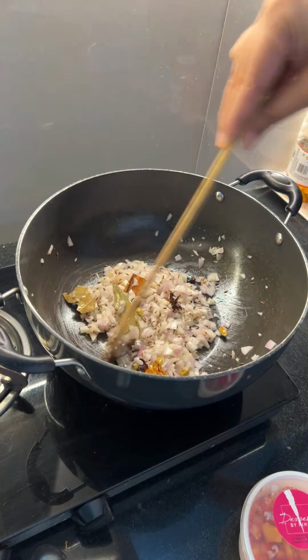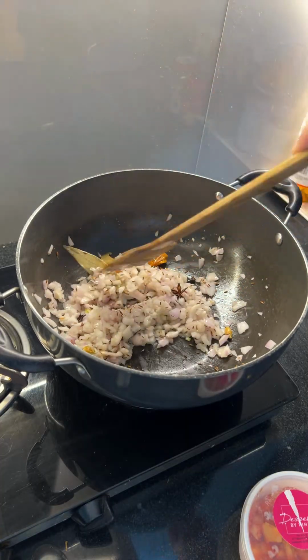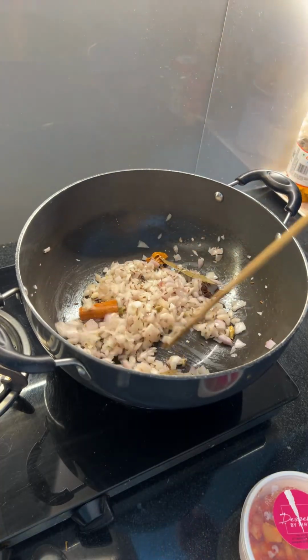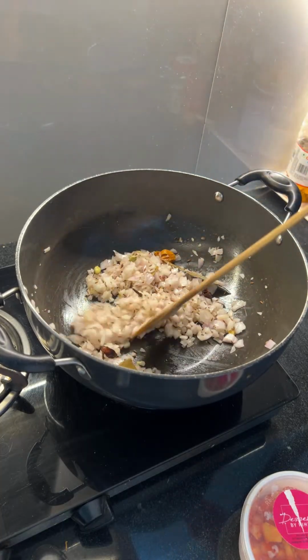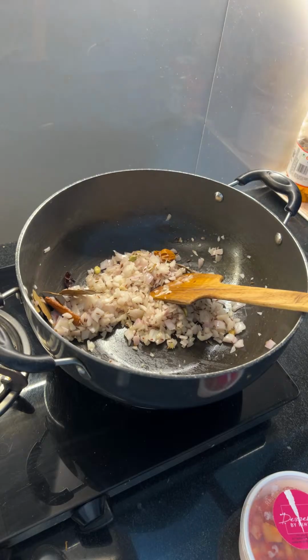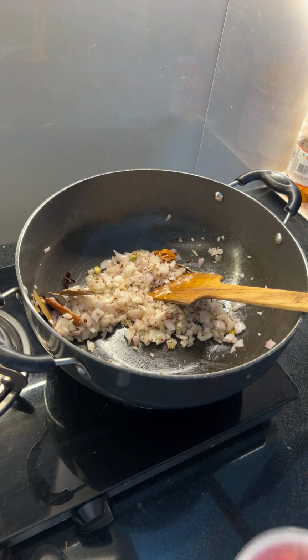I like medium flame for this. The recipe is 15 minutes, but because I'm showing you today, it might take some time. Literally, you have to throw in the spices, onion, tomato. In fact, you can throw in capsicum, like that is bell peppers, and see like what works for you.